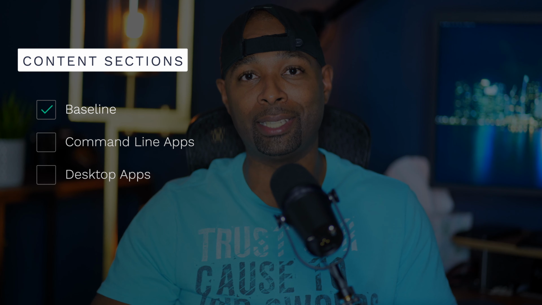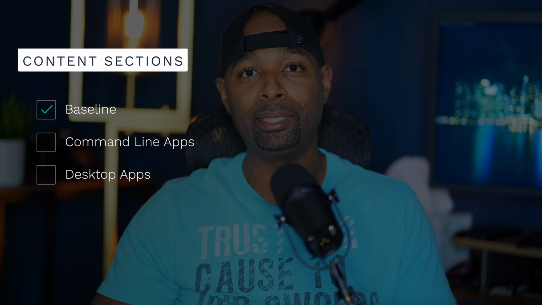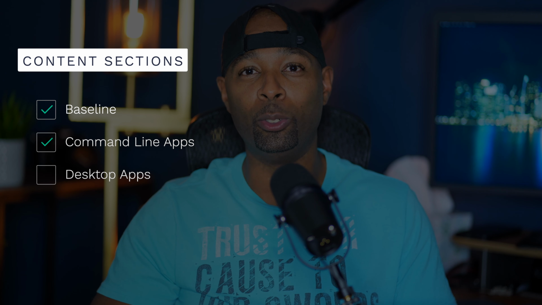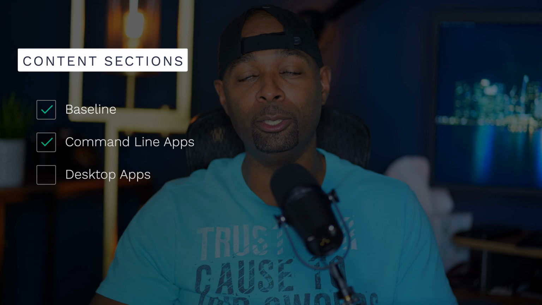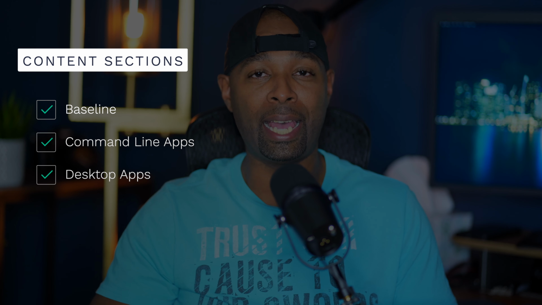The first section is going to be what I'm calling a baseline setup, which is basically settings and preferences that you can set up on your Mac machine. The second part is what I'm calling command line applications, and that is going to be things like the terminal. The final phase or stage in this video is going to be what I'm calling desktop applications. That's where I will be setting things up like browsers, Slack, all these applications that help you with productivity as well as your day-to-day work.